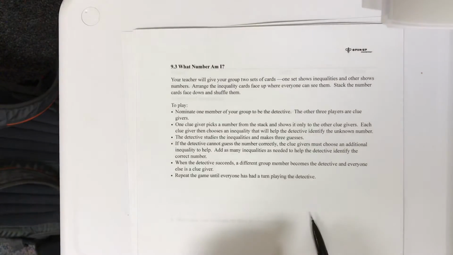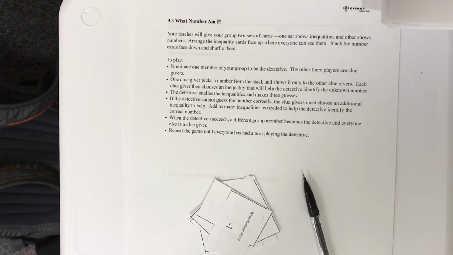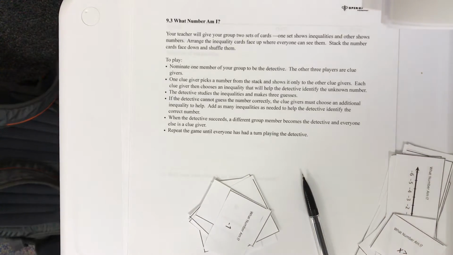All right. The next activity, you're going to get to play a little game, which number am I? I believe I have the cards. Yeah, I have the cards here. So you're going to be given a card set. In one baggie, you'll get numbers, and what we're going to do is shuffle those. In the other baggie, you're going to be given the inequality statements. So your job is to give people clues about the number that you have to see if they can guess it based off the inequalities you give them.